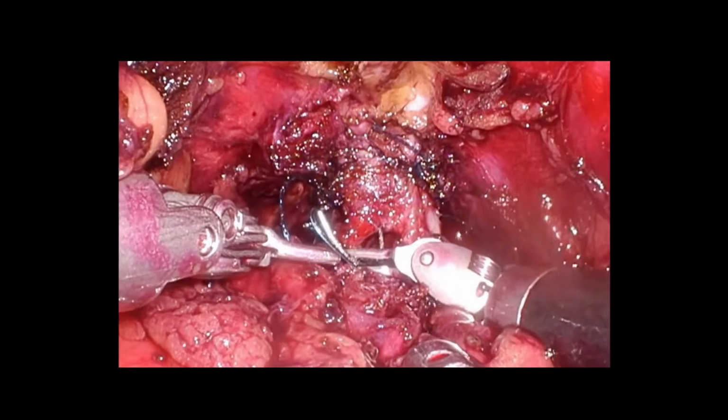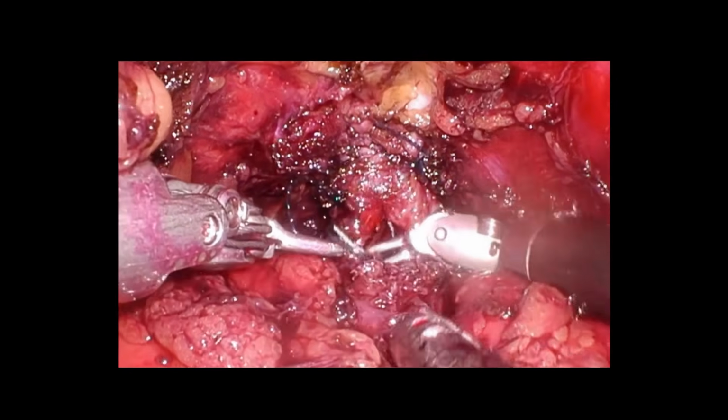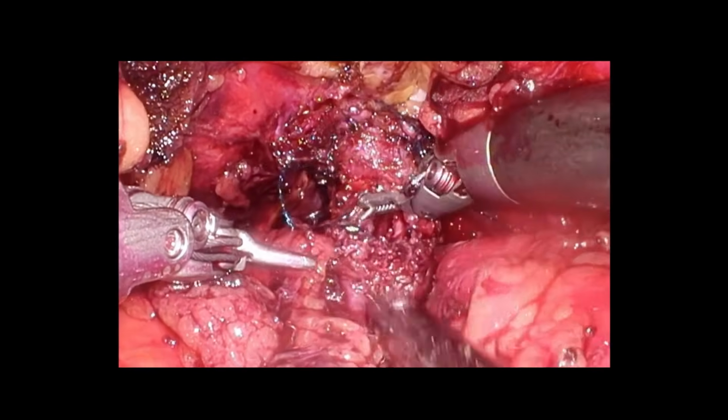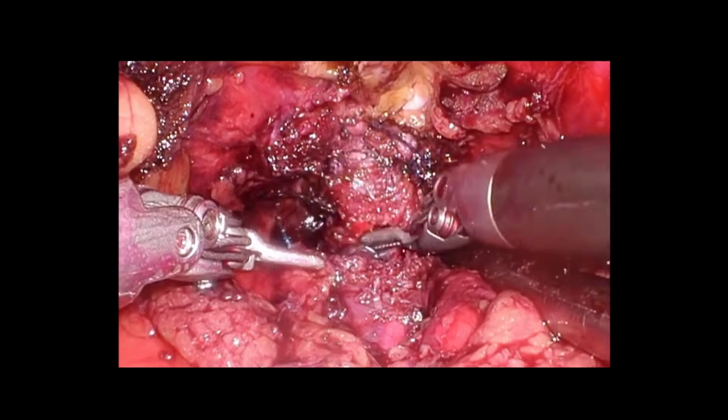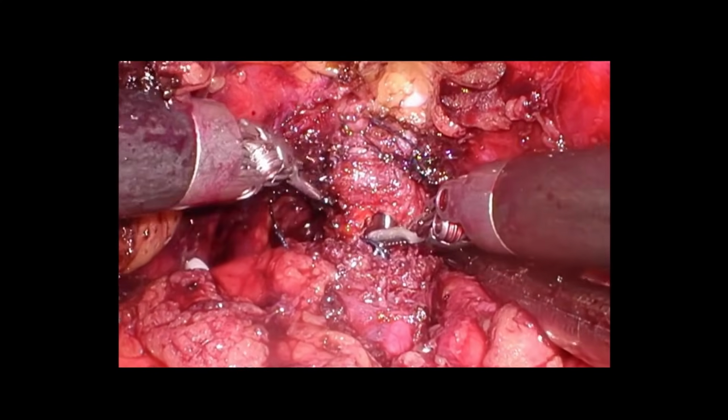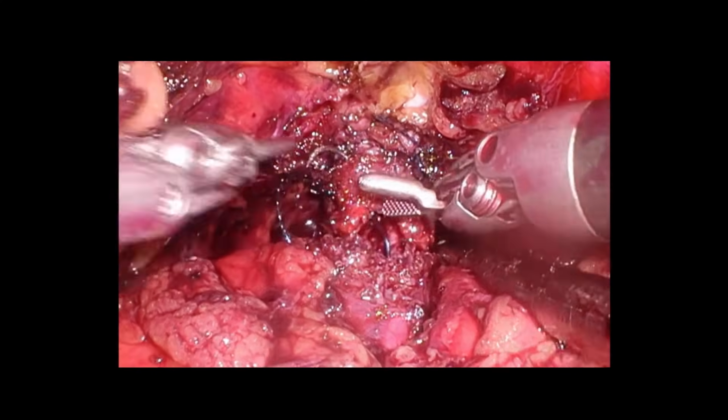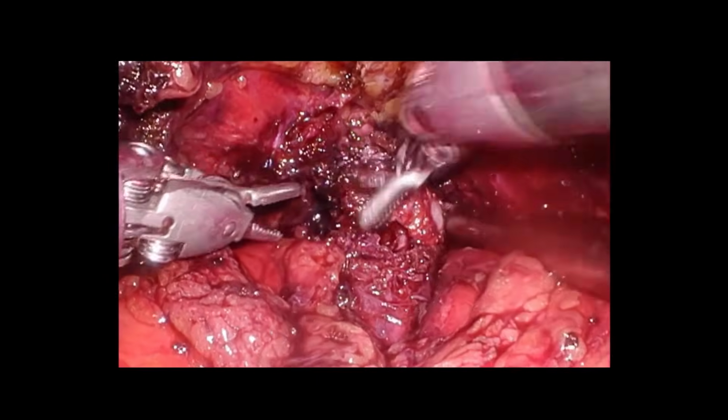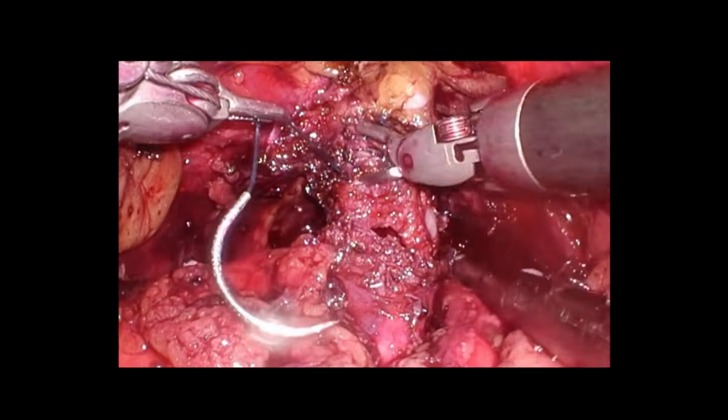It doesn't make any difference whether it's extraperitoneal or transperitoneal during this phase of the reconstruction. But make sure that you take only the urethra, not the anterior DVC, in the anastomosis.